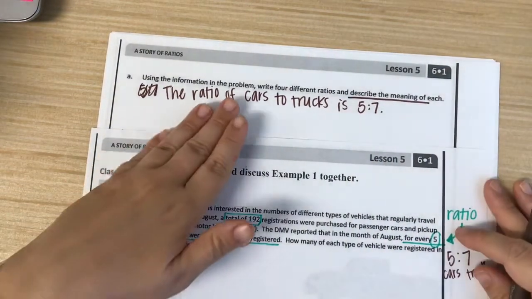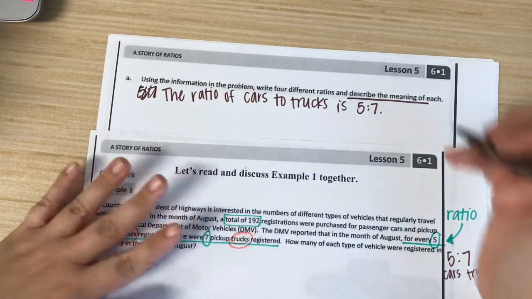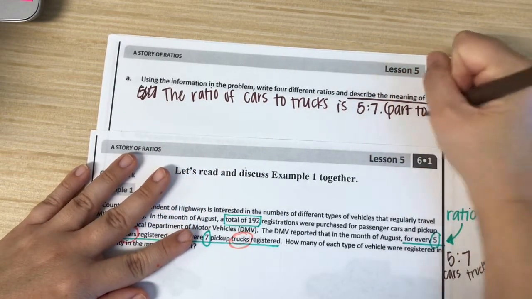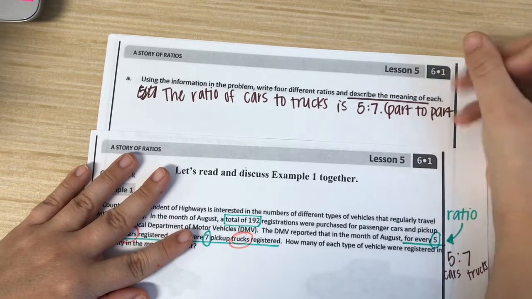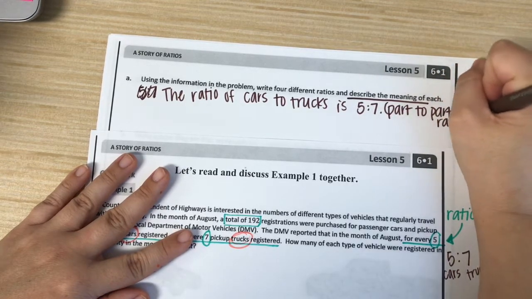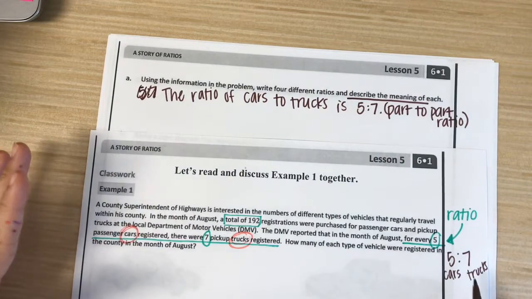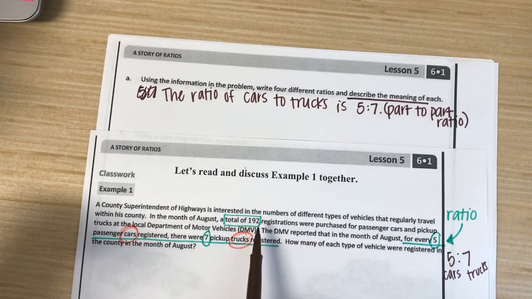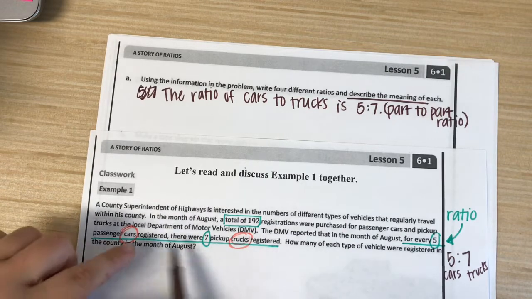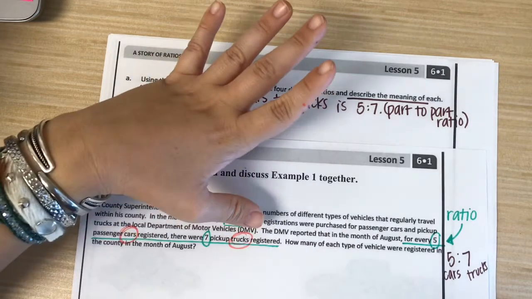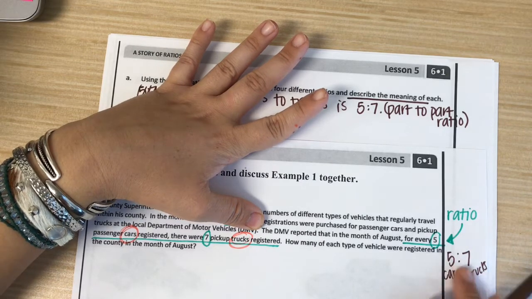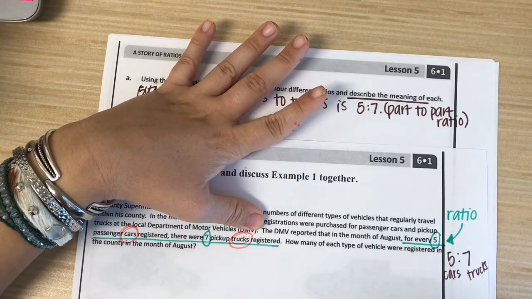Okay, I described what the ratio relationship is, and one thing I want you to note is that it is a part-to-part ratio. Because we're going to keep using that language and talking about those as each part, and then part to whole would be including the total. So we're going to ignore this total for a second and just think about these two added together would be 12.